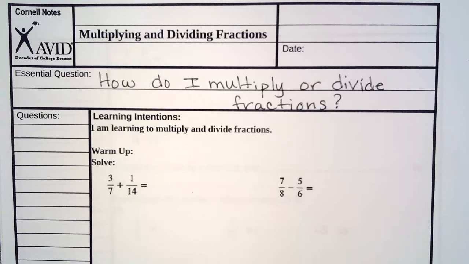The first two are adding, and the first one is to add fractions, the second one is to subtract fractions. Pause and see if you can do it on your own to see if you know that concept. I do hope you tried.